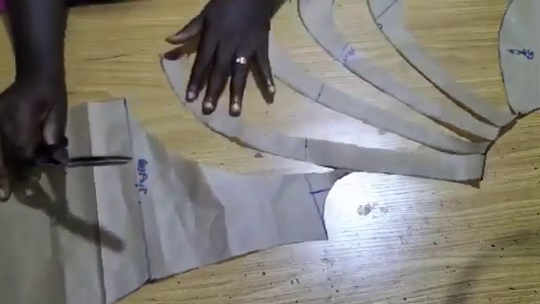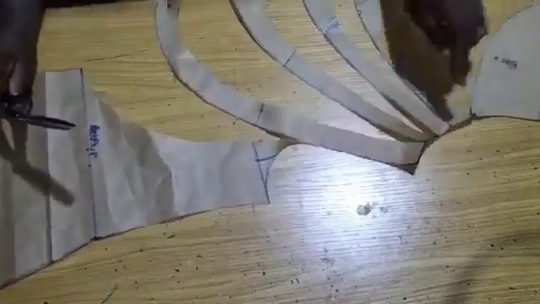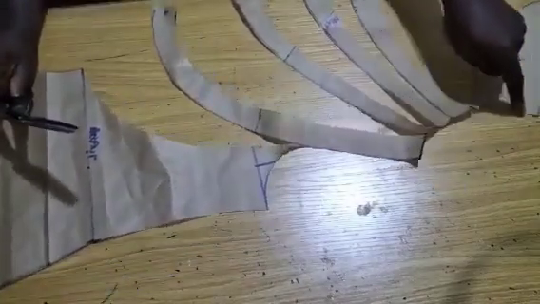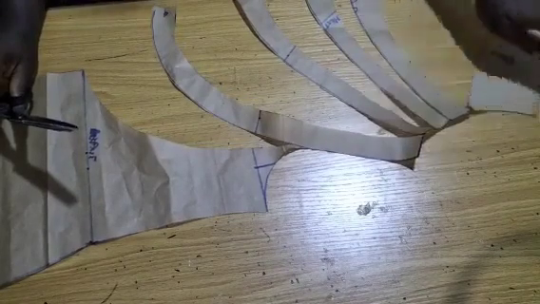Can you see? That is how we are going to slash it this way. You can see we still have our neckline, our shoulder and the neckline.